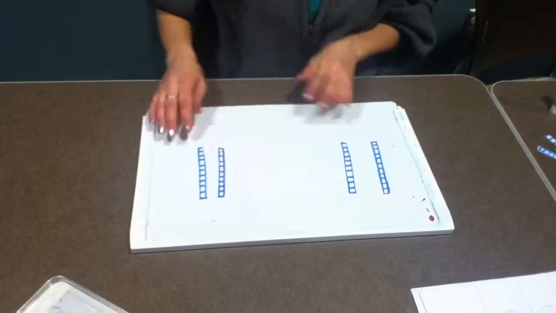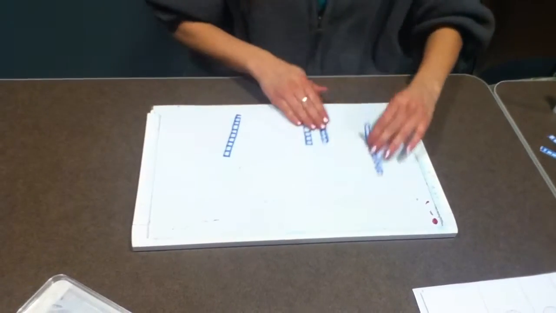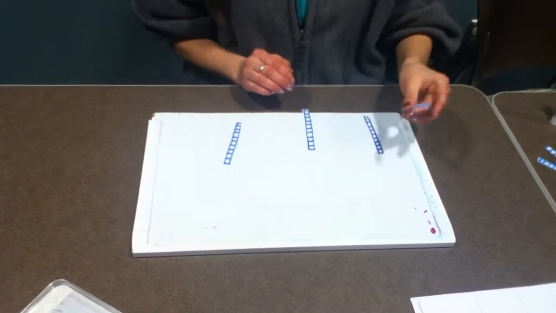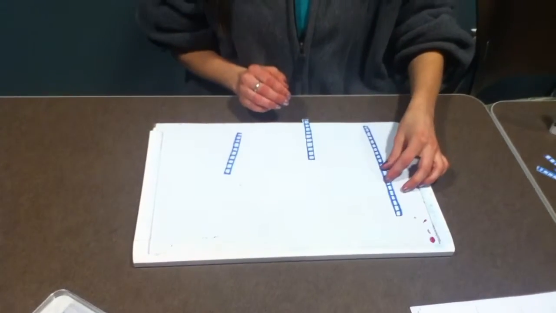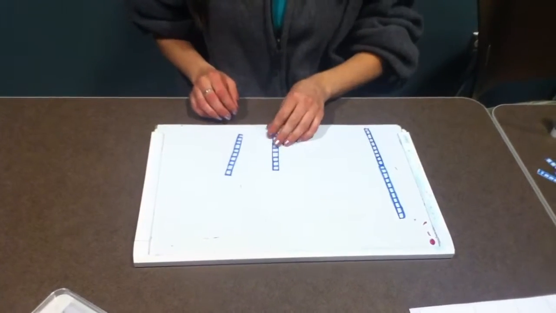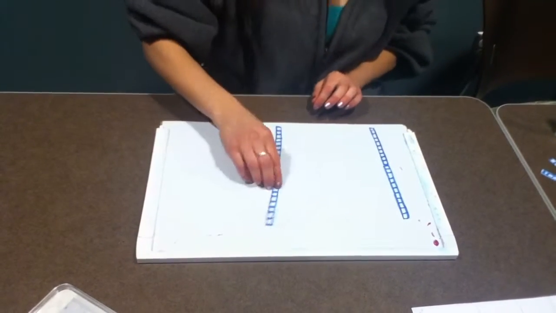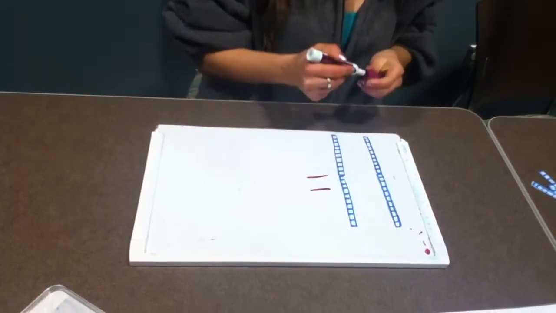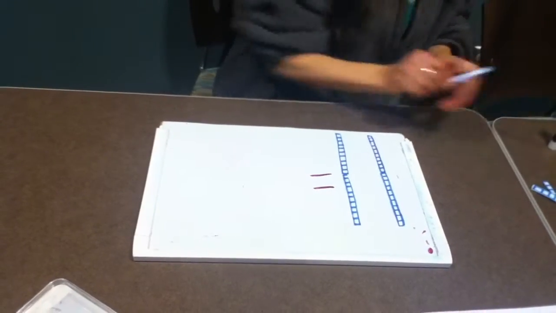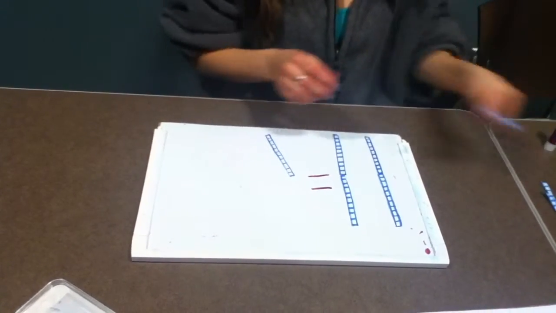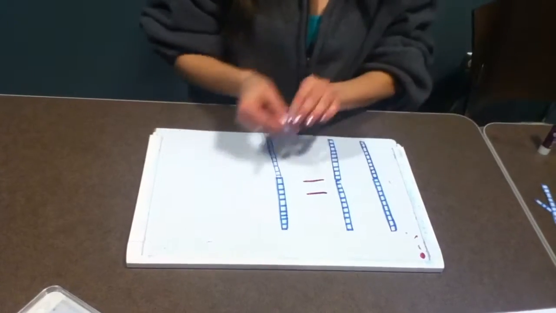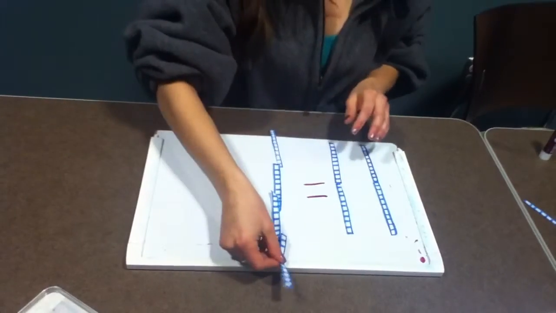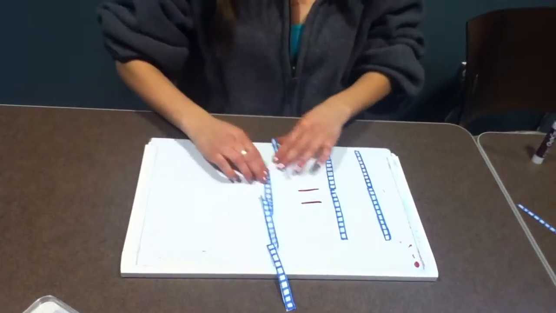Now, you can look at it this way. There's 10 sheep, 20 sheep, 10 chickens, 20 chickens equals 10, 20, 30, 40 total animals on the farm.